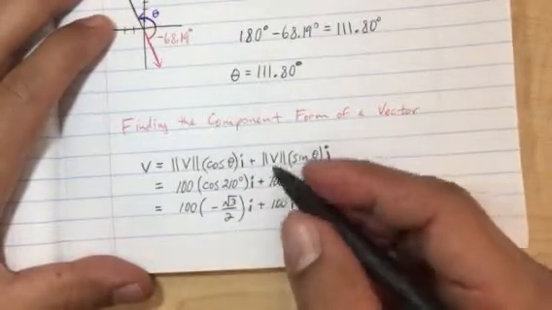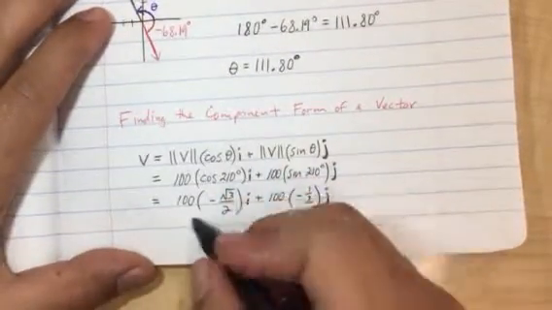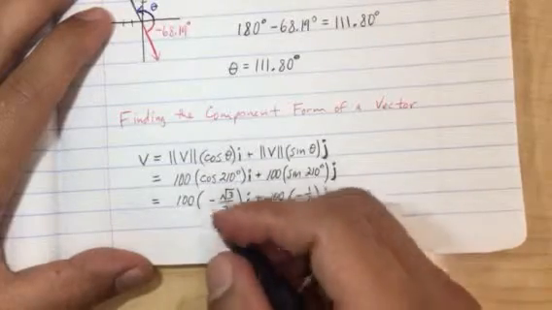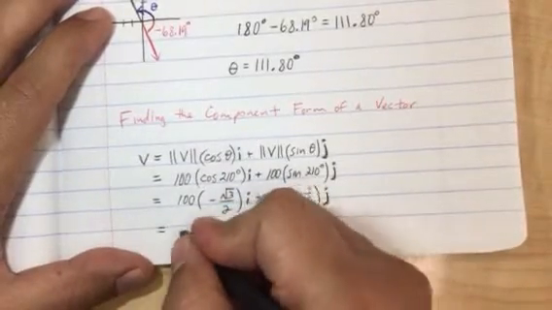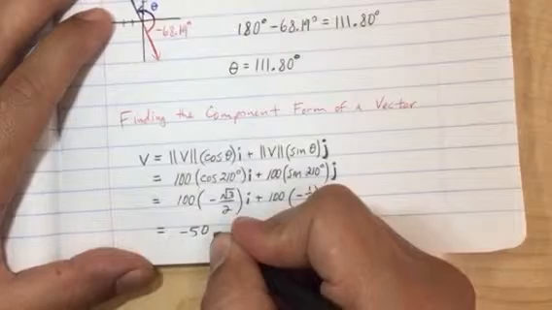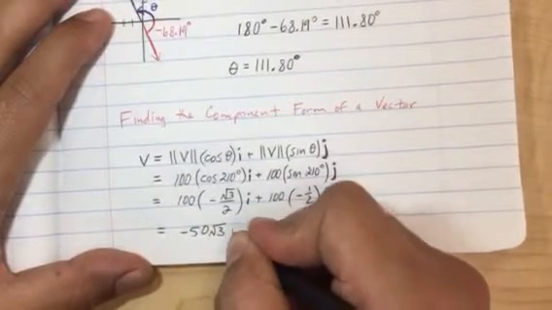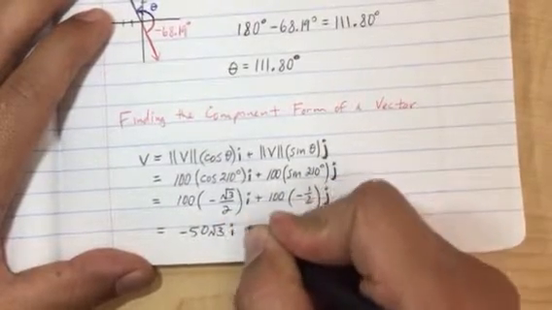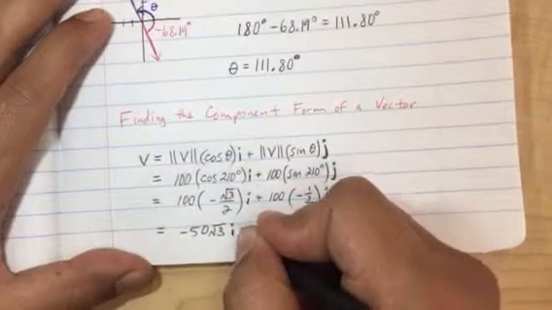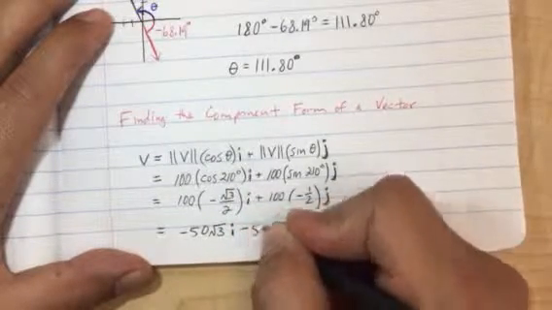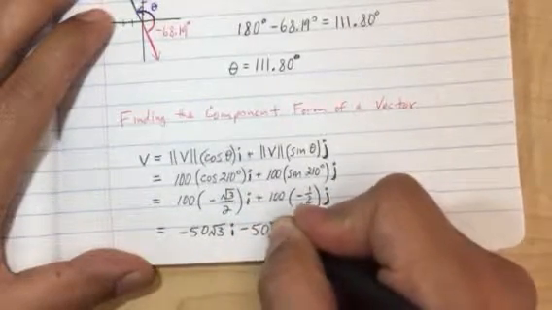Some of you were asking. Don't just forget about that. So then we multiply this, and we get negative 50 radical 3 times i, and then negative 50 times j.